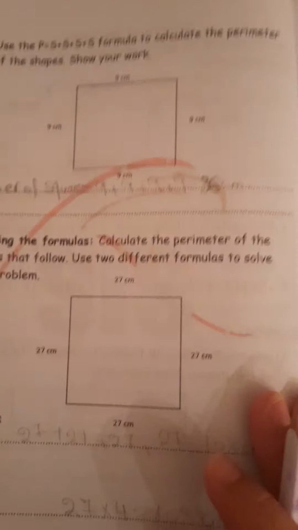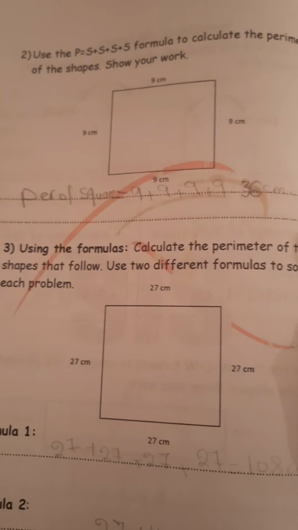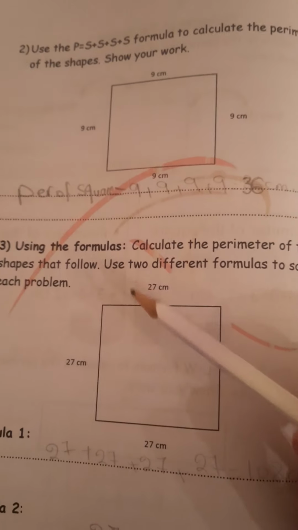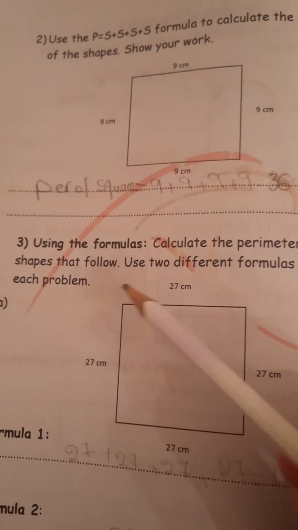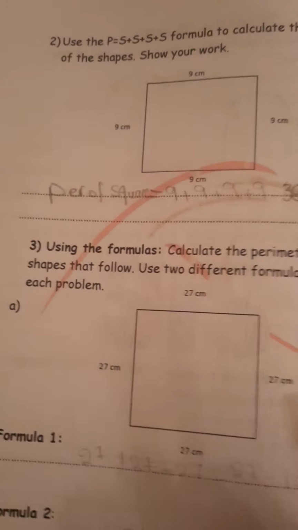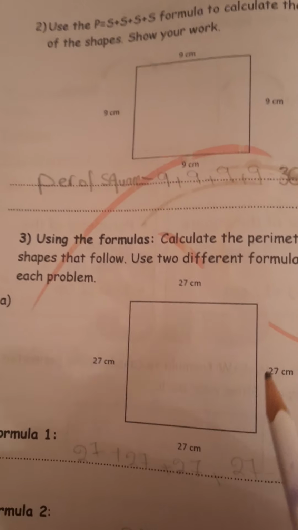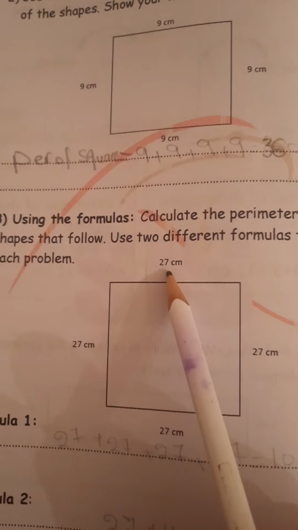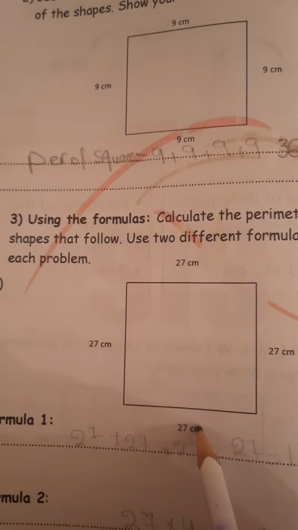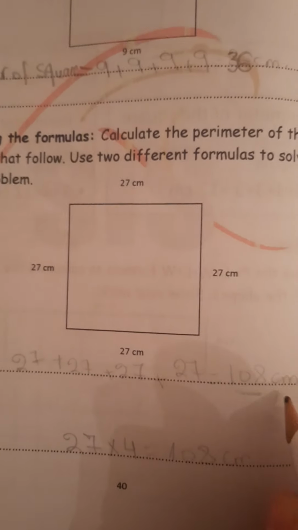Number 2: using the formulas, calculate the perimeter of the shapes that follow. Use two different formulas to solve each problem. The first one is a square. My first formula was 27 plus 27 plus 27 plus 27, which is equal to 108 centimeters.